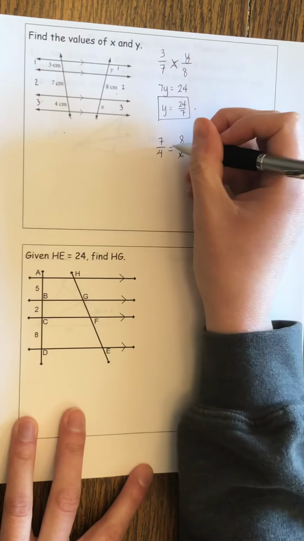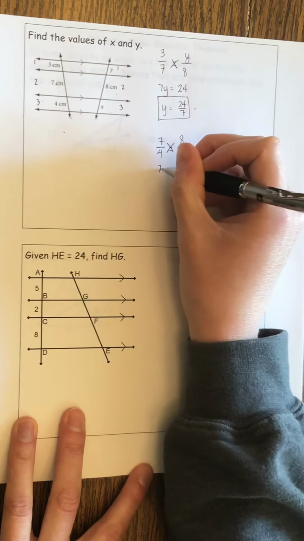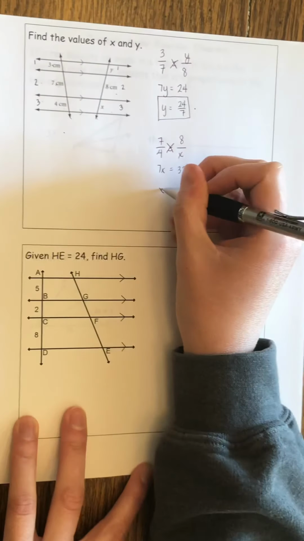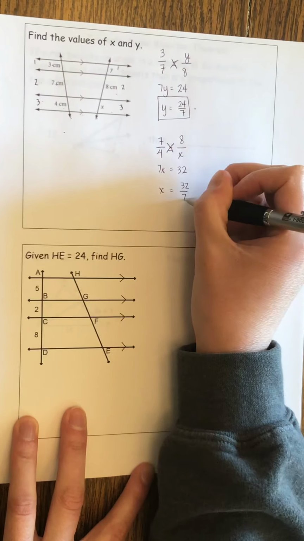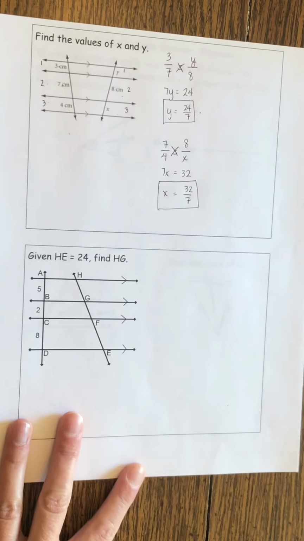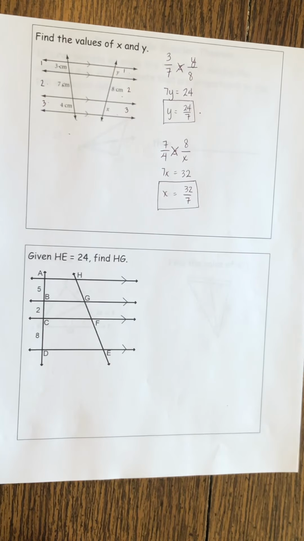Again, I'm going to go ahead and cross multiply. And I'm going to divide by 7. Again, I don't get a lovely decimal, so I'm just going to leave my answer as an improper fraction, so 32/7.